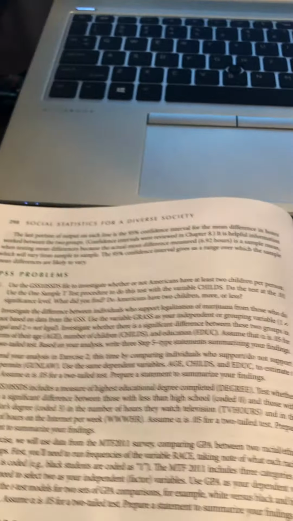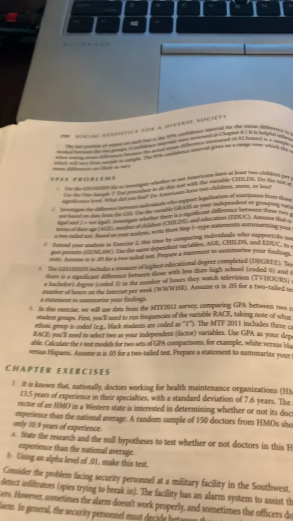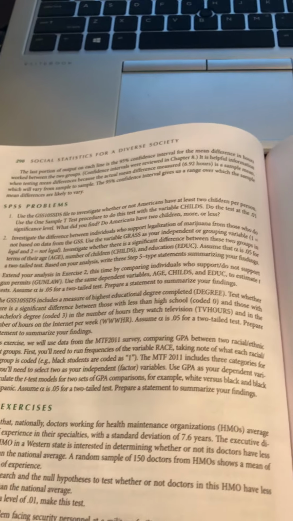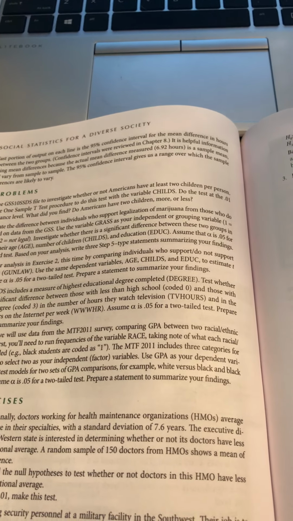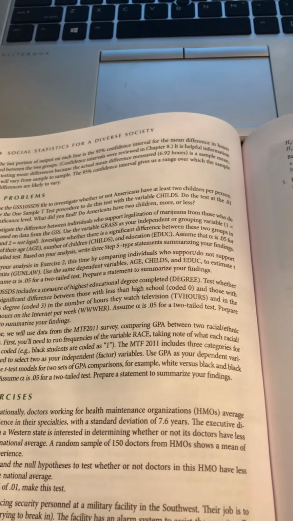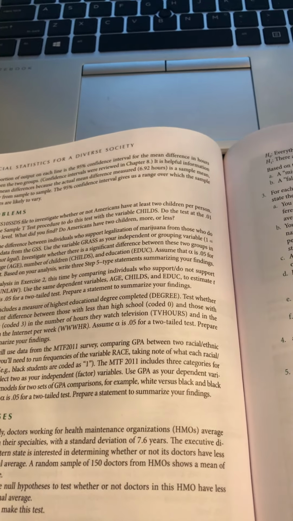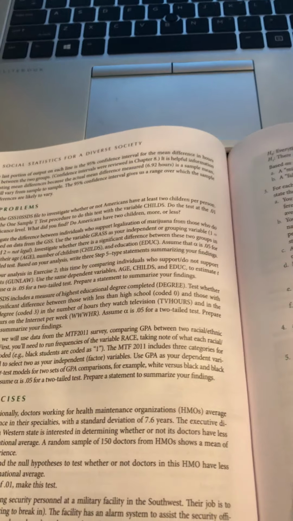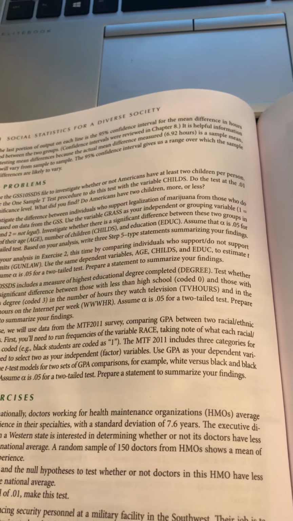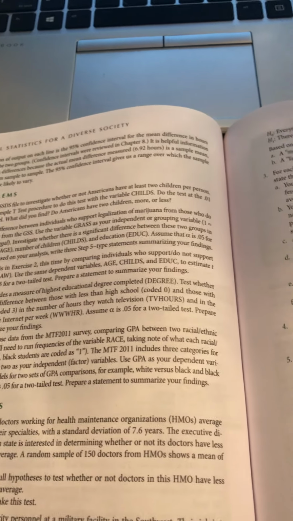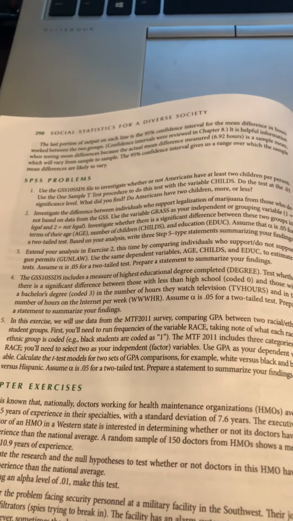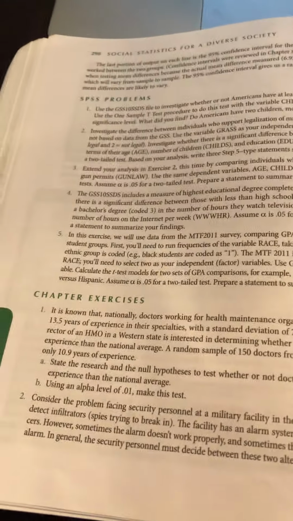So you reject the null hypothesis that these Western HMO doctors have the same experience as the national average. So your conclusion would be that the doctors at this HMO have less experience than the doctors do nationally.